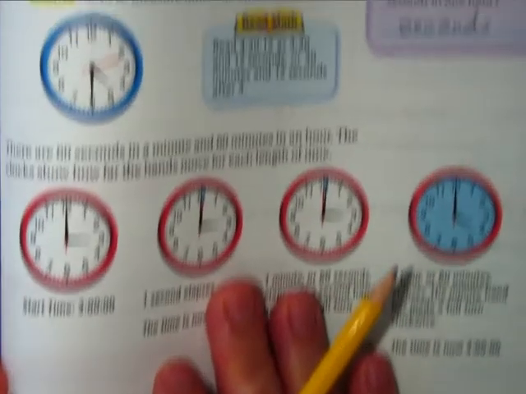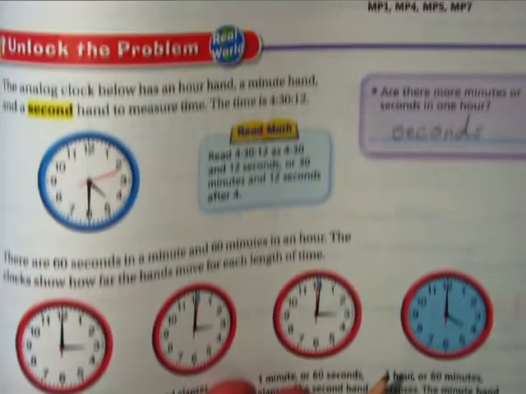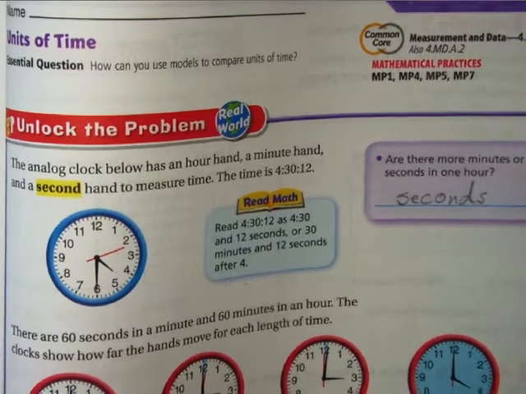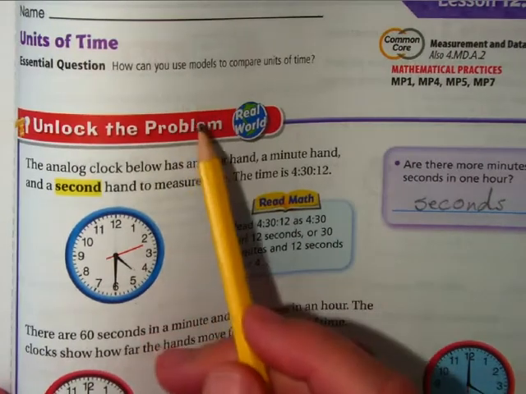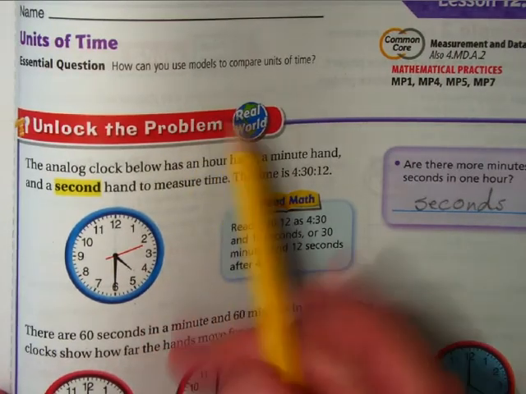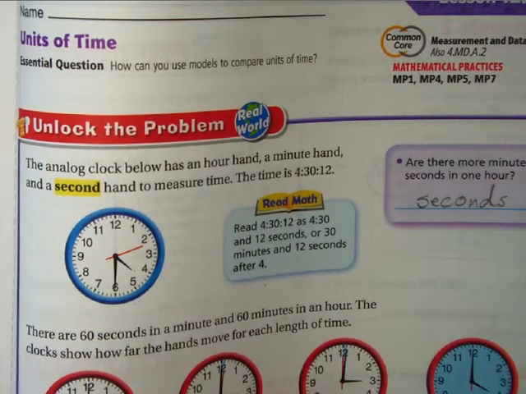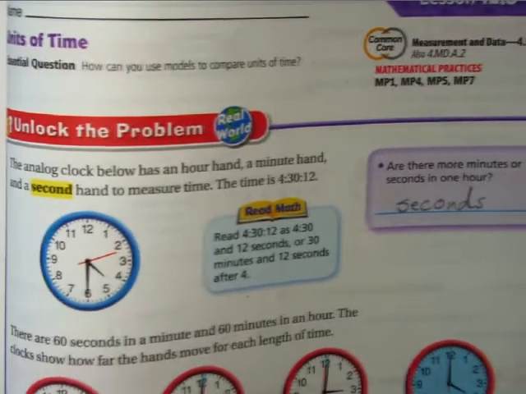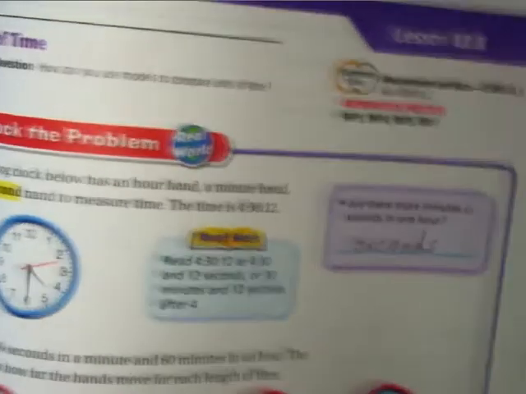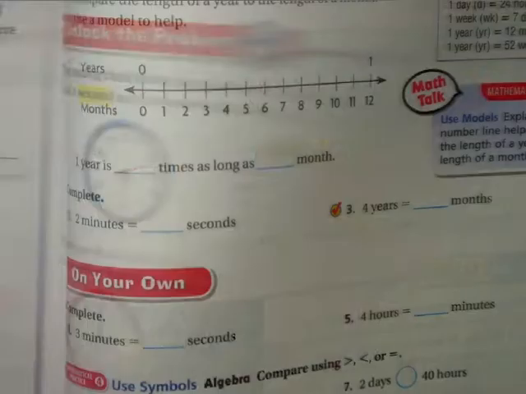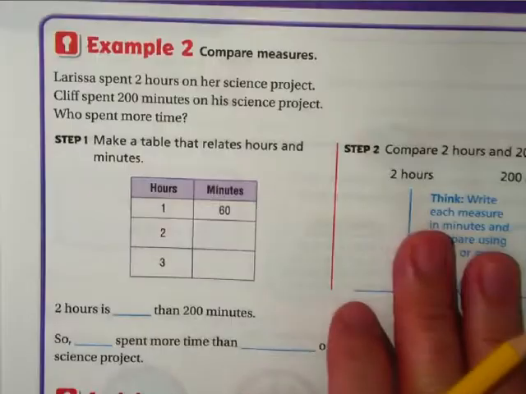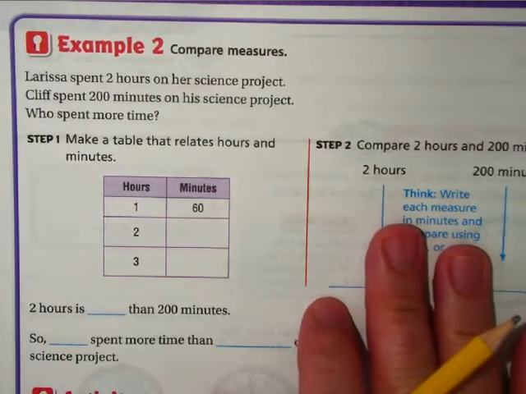Okay, boys and girls, just a reminder that we are looking at how you can use models to compare units of time. So units of time include seconds, minutes, and hours when you're looking at a clock. They would include days and weeks and years if you're using a calendar. So let's continue on the next page and look at some more examples.